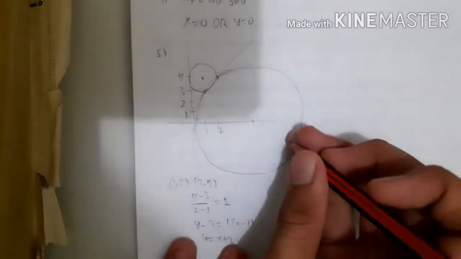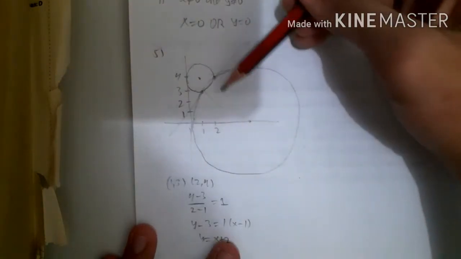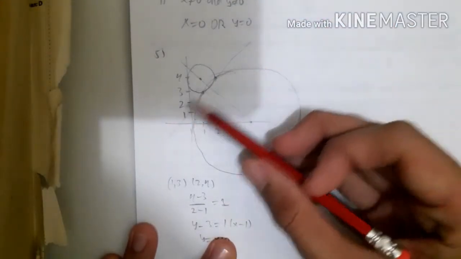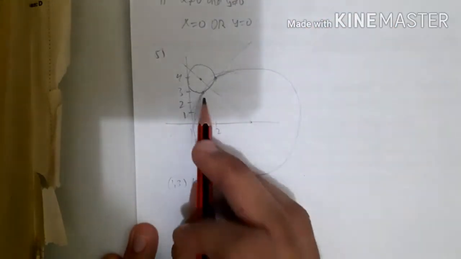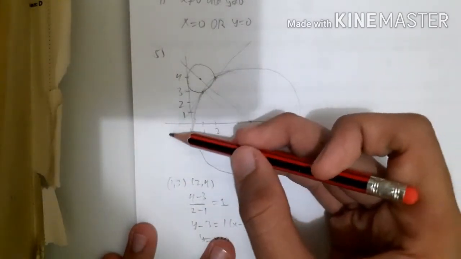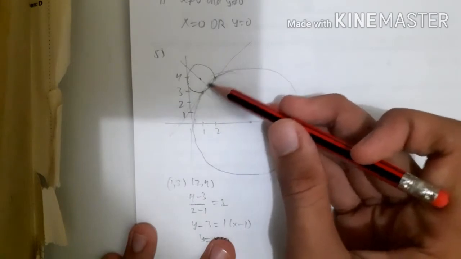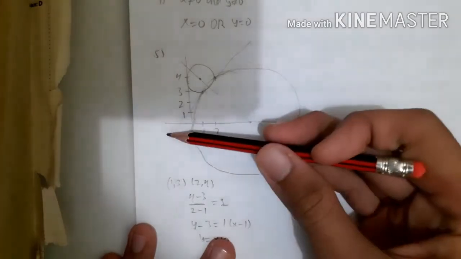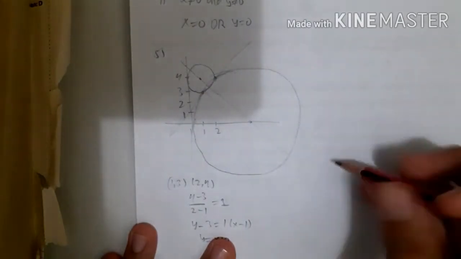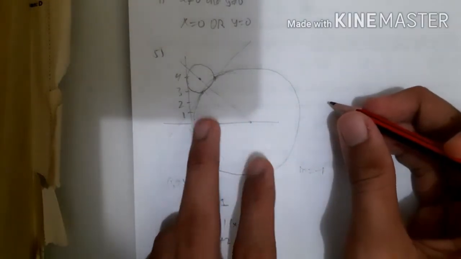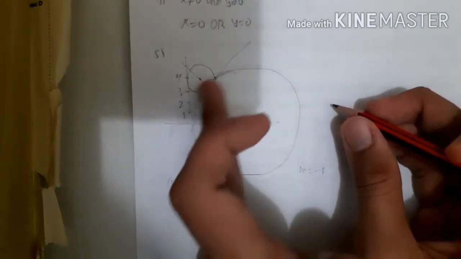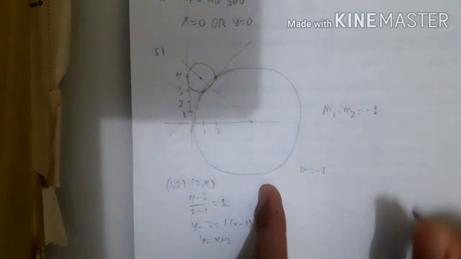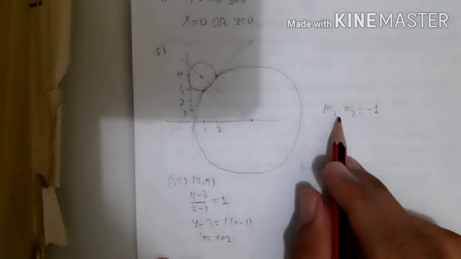Okay, so this is the first equation. And then we connect the centers of the circles. Believe it or not, this line is perpendicular to the line here, because the line through the two crossing points and the line through the centers are perpendicular. So if this gradient is 1, this gradient is minus 1, because the product of the gradients of perpendicular lines is minus 1.